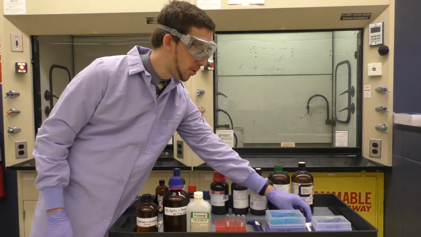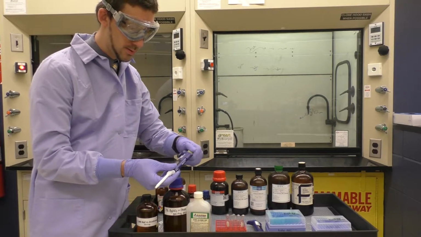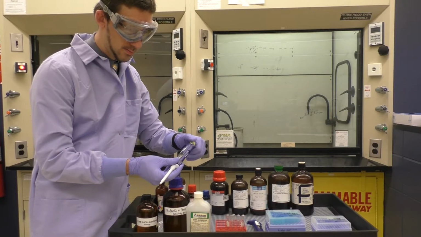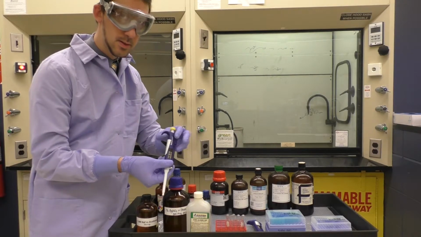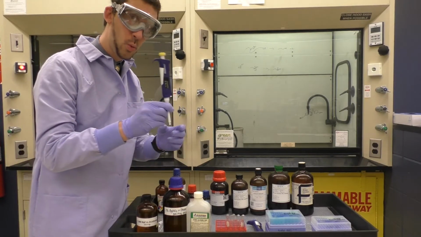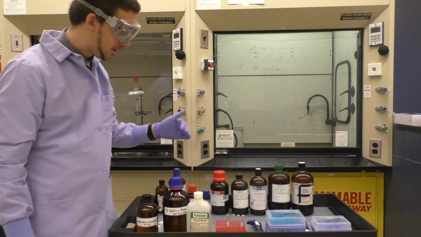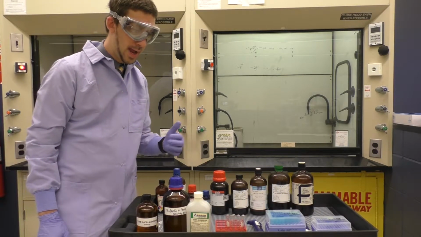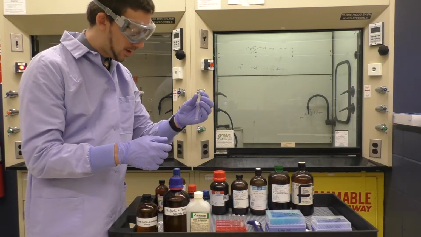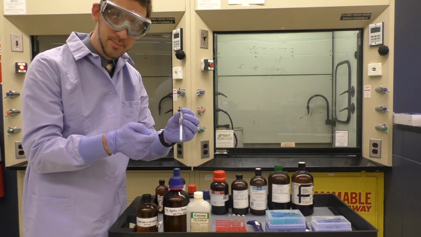So I'll take my micropipette here and set it to 100. Now that's set to 100. I'll take 100 microliters of a substrate and add that into the test tube. I'll put the tip probably all the way down to the bottom, dispense, so that there's some mixing.